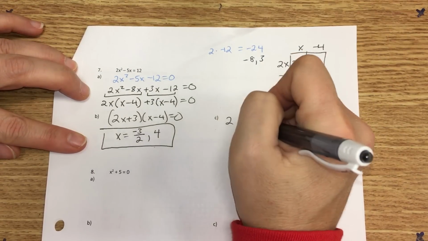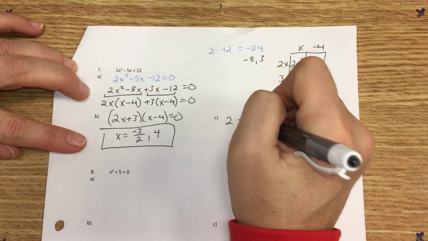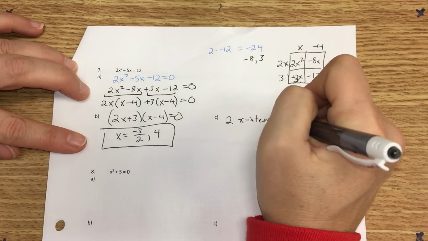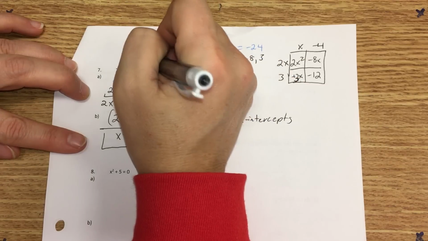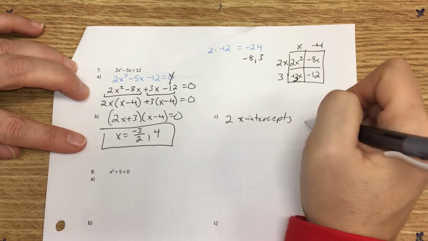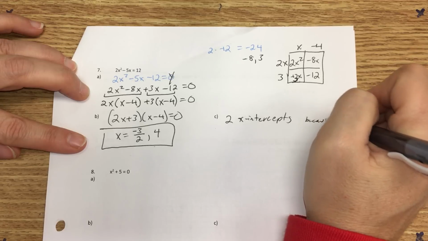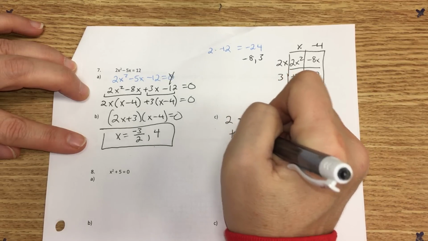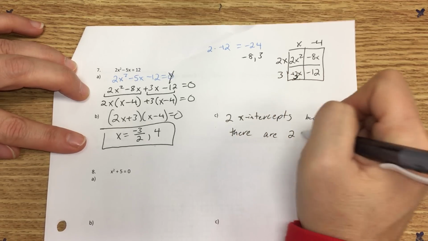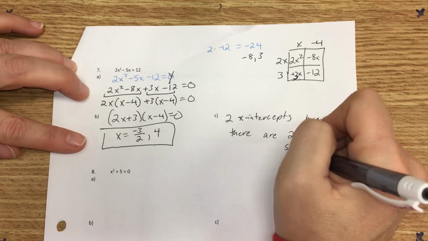And that tells me that I have two x-intercepts because, like if this was a y equals, there are two real solutions.